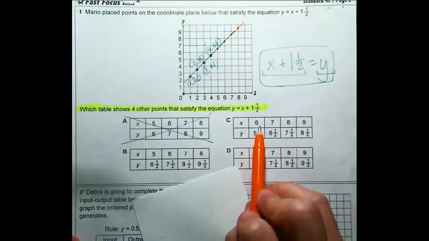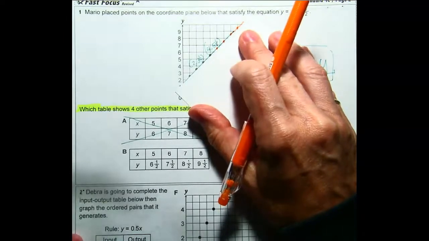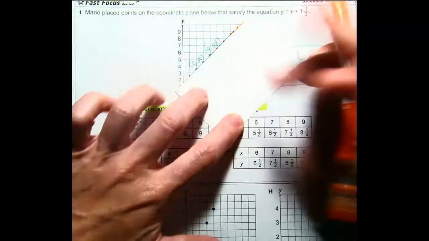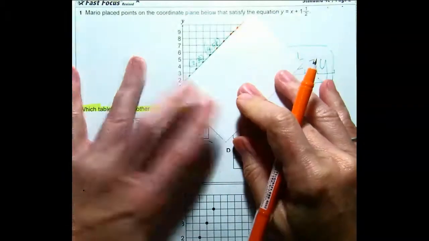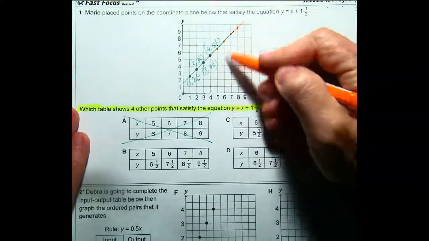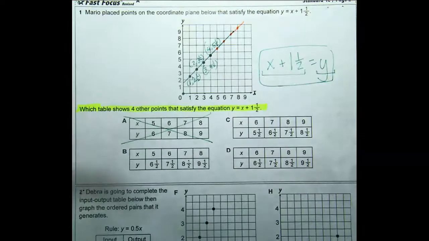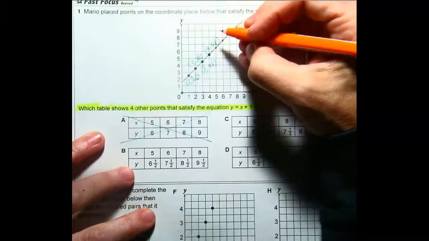Let's look and see if these x values would even work. Trace this on a line or on a straight edge, you would notice that those points follow right along with this pattern. Patterns are very important in math. And you'll notice this goes over 5, over 6, over 7, and over 8. Those are the next 4 points. It doesn't skip.